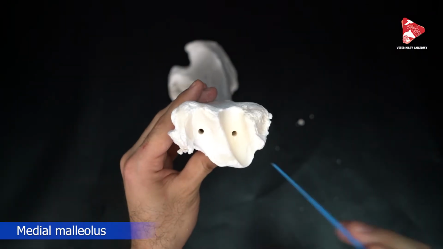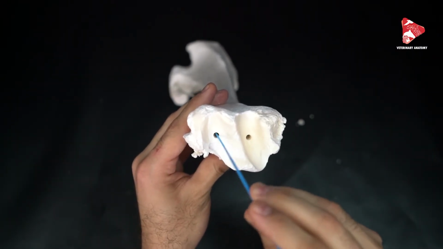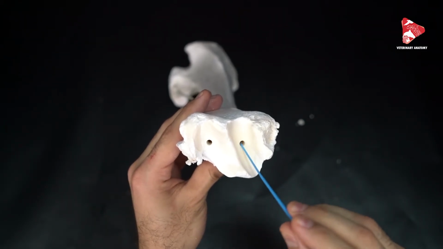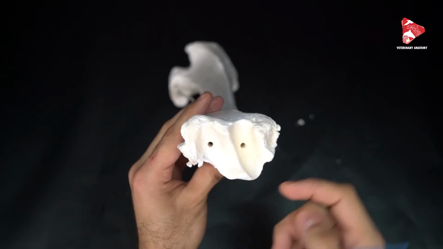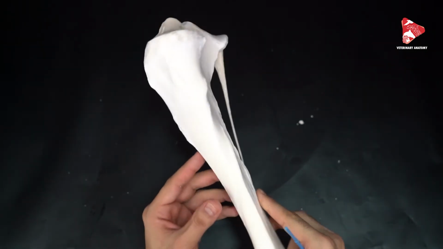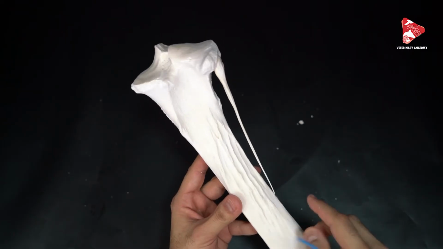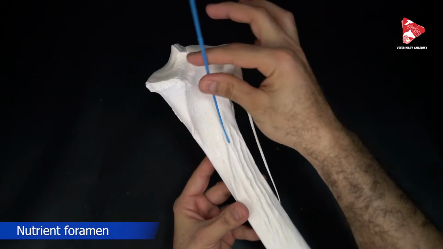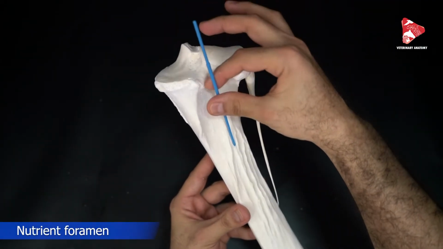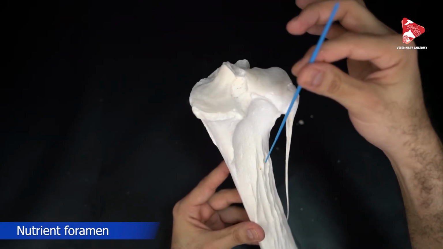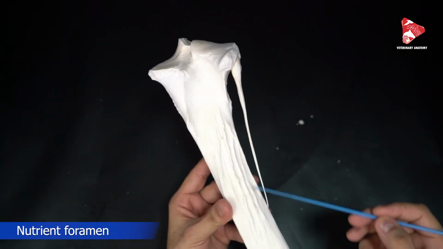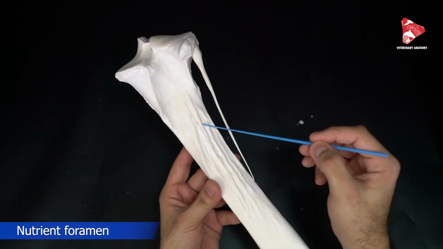Of course, these foramina are artificial, so we did this to remove the fat from the medullary cavity. So normally we don't have these foramina here, of course. What else? The nutrient foramen. If you want to see the nutrient foramen, you have to go to the caudal proximal side of the tibia, and here in this area you can find it, so I can put something here inside. So this is the nutrient foramen, as you can see there, located on the caudal surface of the tibia in the proximal region of this surface.